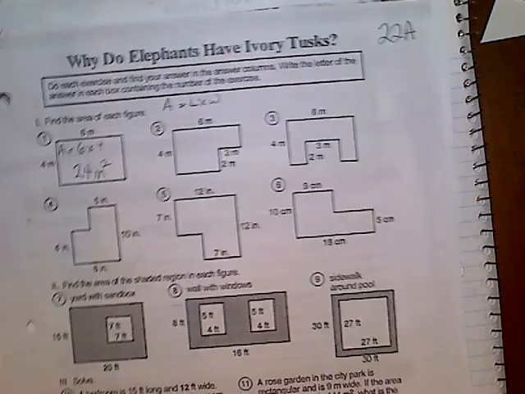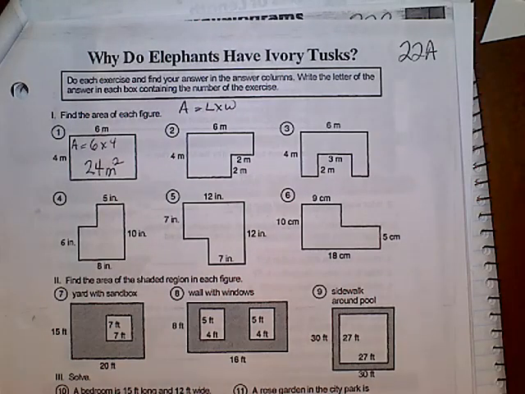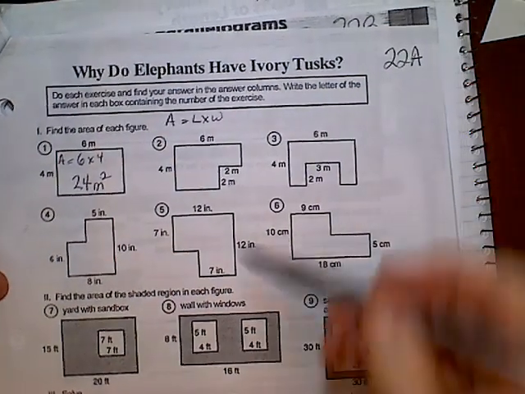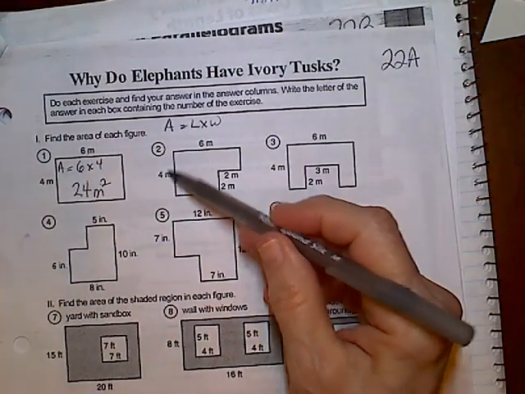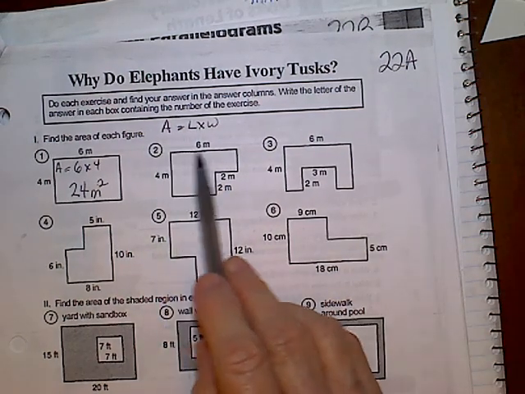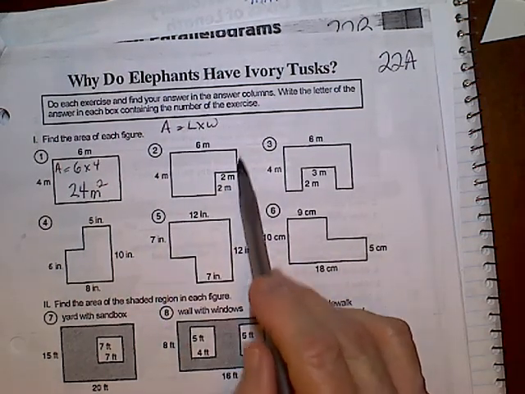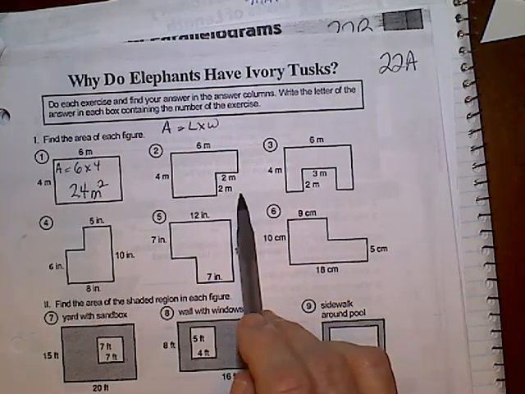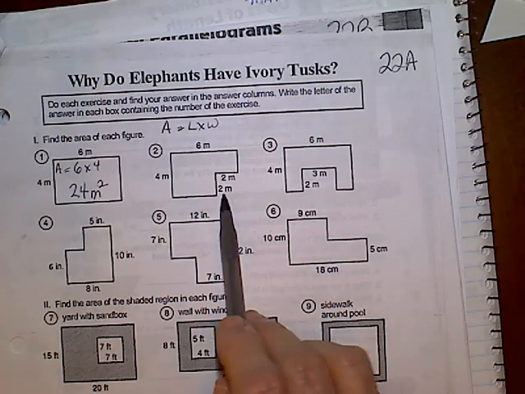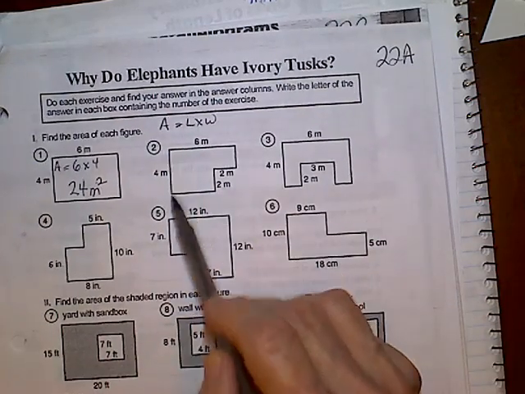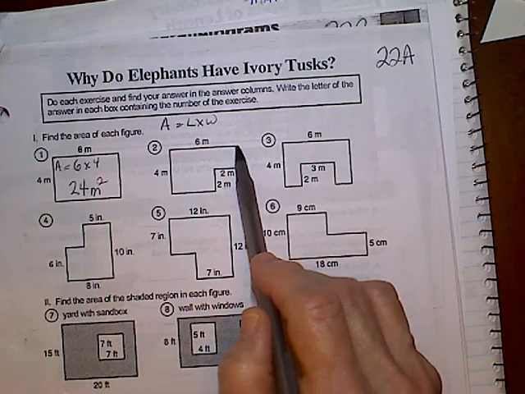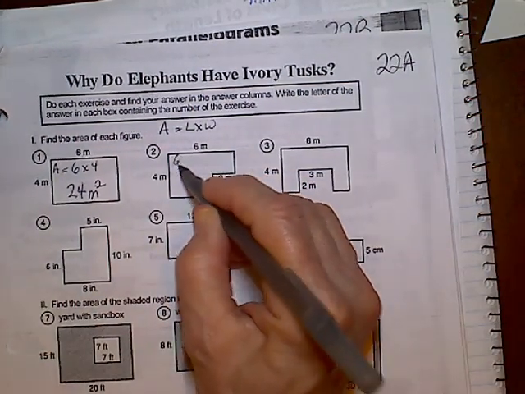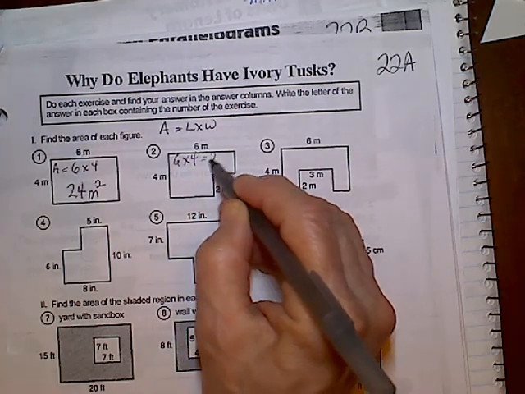All right, so now we're going to get to some interesting ones. And these are very important that you learn how to do these. So how I'm going to do this is, I'm going to find the largest dimensions, which is the 6 and the 4, because I don't have a full dimension on this right side. I don't have a full dimension on this length or base, however you want to call it. So I'm going to find the dimensions of the full lengths. So again, this is 6 times 4 is equal to 24.